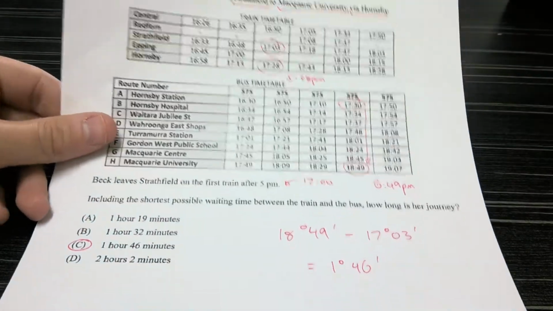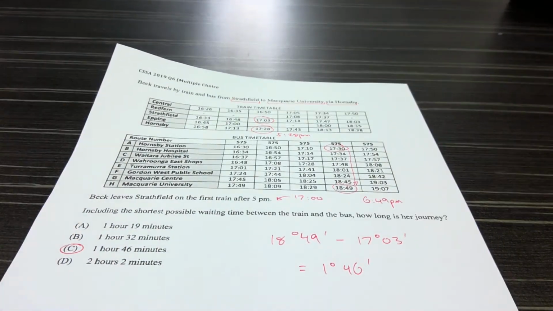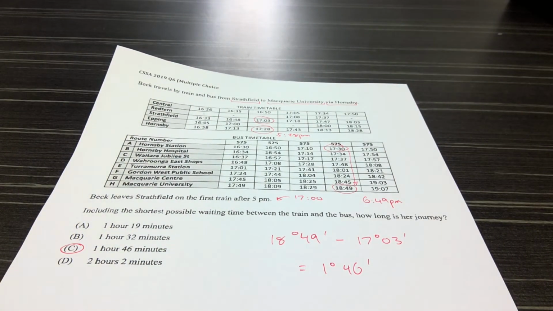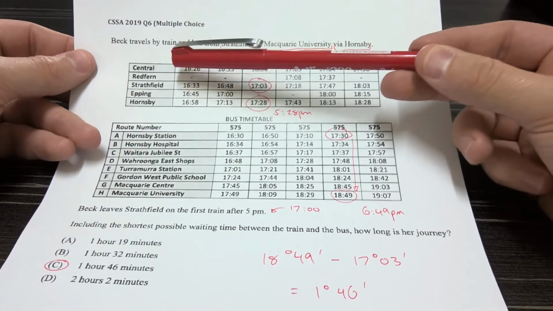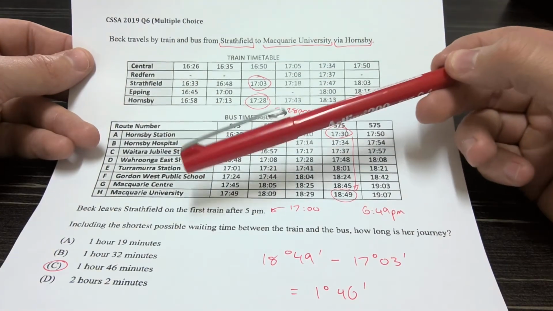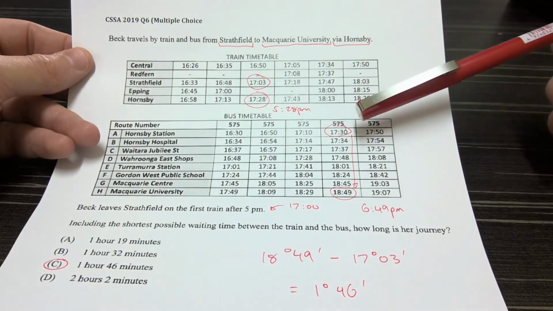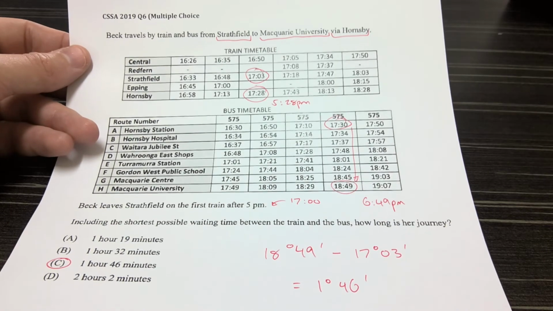All right. So there could just as easily be a question on bus and train timetables, because that is in the syllabus. And all those kinds of questions come down to making sure you look at the left to see what station or bus stop you're at, and then making your way down, being aware of 24-hour time.